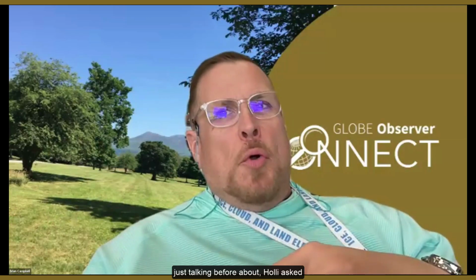I was just talking before about how Holly asked if some of the trees in our area in Maryland were blooming yet, and I said yes, some of the Bradford pear trees were blooming. The ones here are gorgeous, with white flowering blossoms, but it's an invasive species, and it basically chokes out a lot of the healthier plants around it. It's not a very resilient tree, but people plant it because it has a beautiful bloom in the springtime.